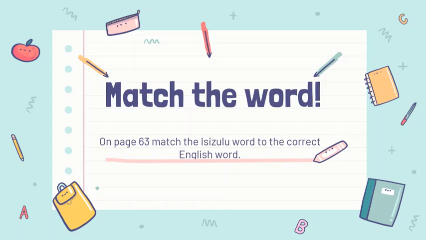Make sure that you have that. If you're in class, quickly take it out. So what we're going to be doing today is matching the word. On page 63, we're going to be matching the Isizulu word to the correct English word. As you can see, we have some words on the right side and some words on the left side, and they are not in order, and that's why you have to match them. Let me quickly show you, and I'm going to give you an example.